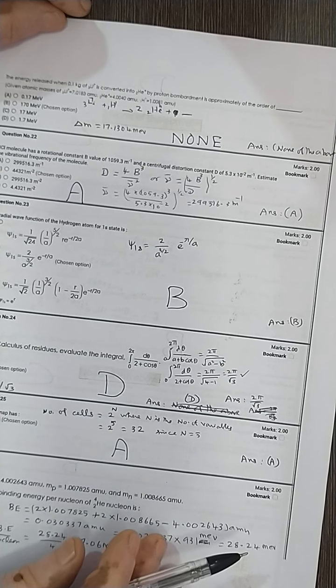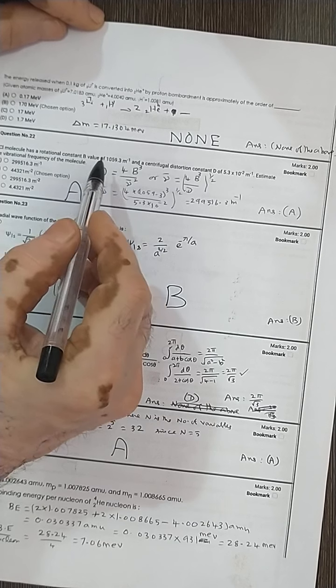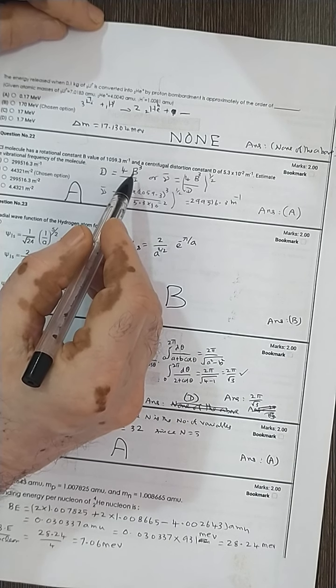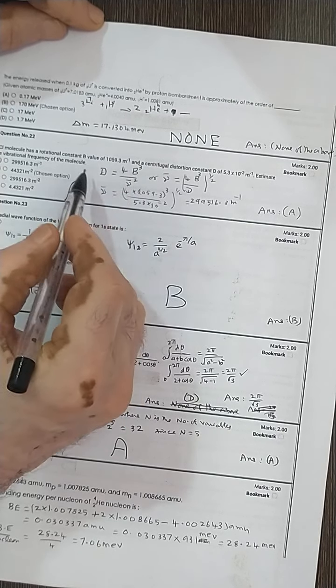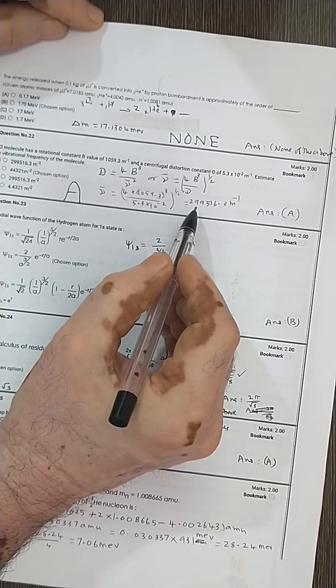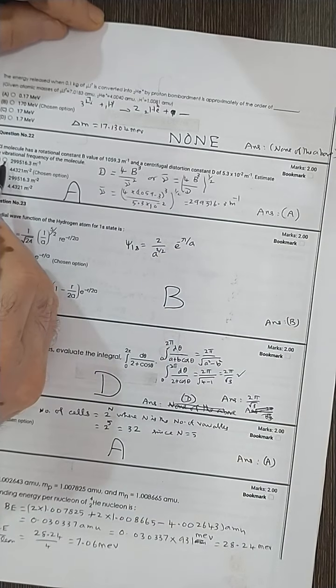Question number 22. HCl molecule has a rotational constant B. So there is a relation connecting rotational constant, there are two constants B and D, and this is connected by this expression. Once we solve this, nu bar is equal to 299,516.3 meters inverse. So option A is the correct one.